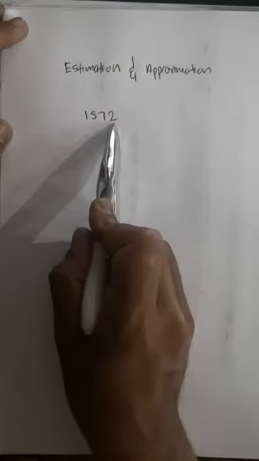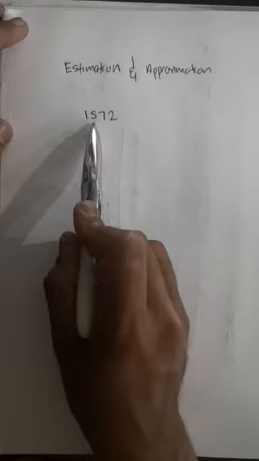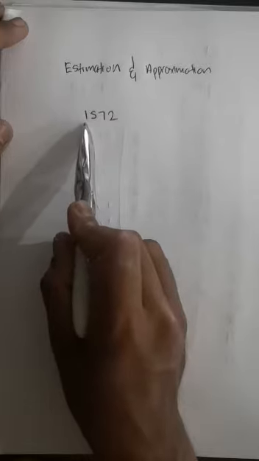Imagine I have the number 1572 and I want to round it off to the nearest 10. Okay. Before I get to that, you need to know this is the ones position, tens position, hundreds position, thousands position. Okay?